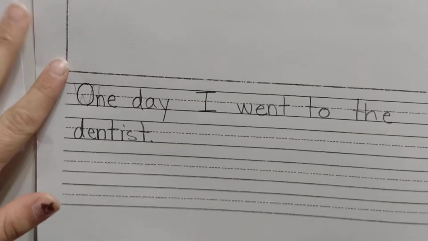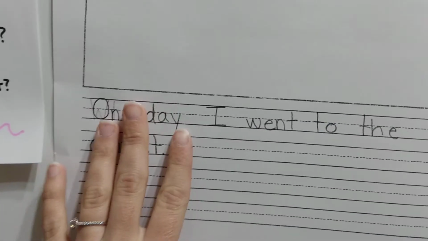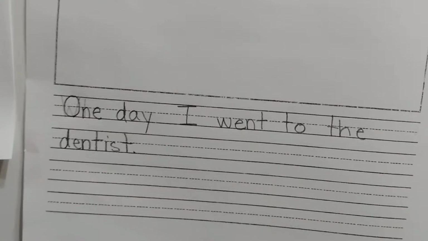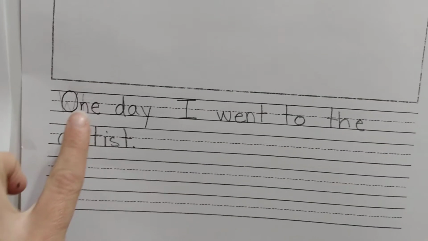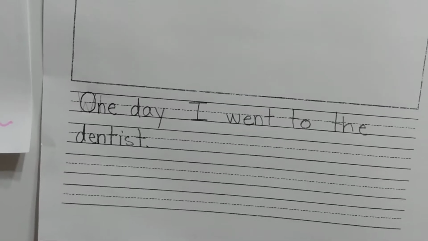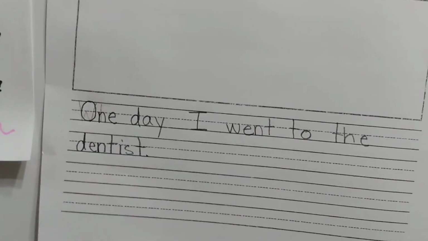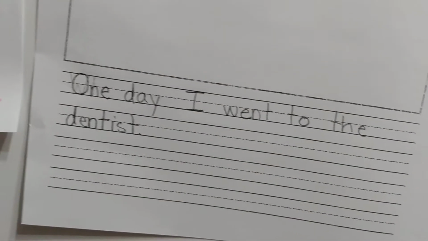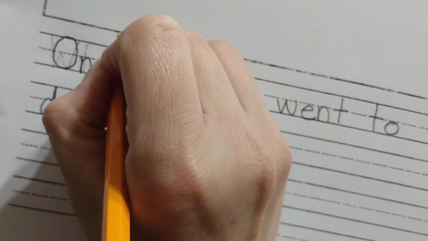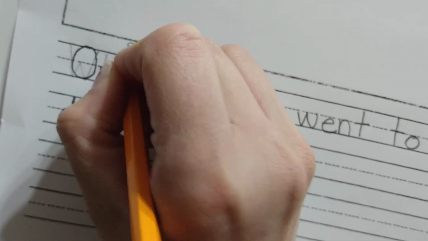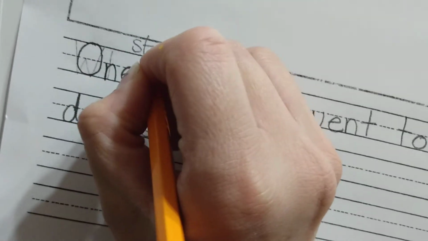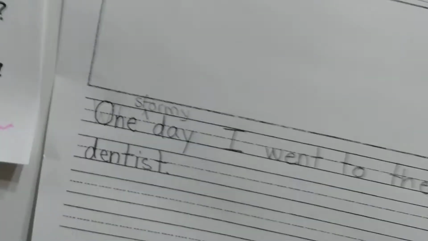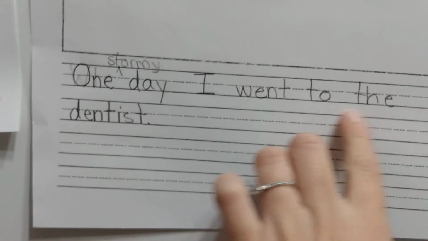So I'm going to change this. What's something that you would change on my story to help it become more interesting? So I see that I wrote one day, but maybe I want to talk about what it was like outside that day. So I'm going to put one stormy day because I remember it being really rainy out. So I'm going to just do a little caret. That's what that's called. And I'm going to put one stormy day. So now it says, one stormy day I went to the dentist.